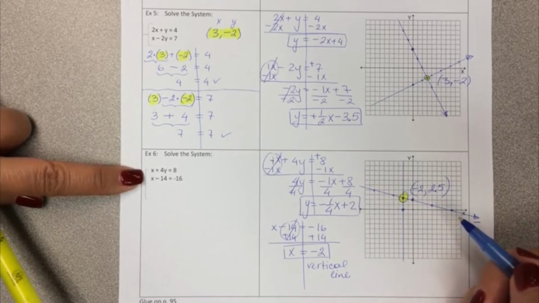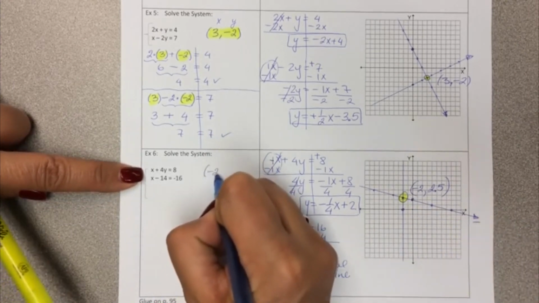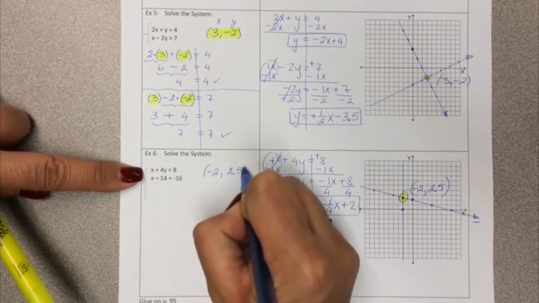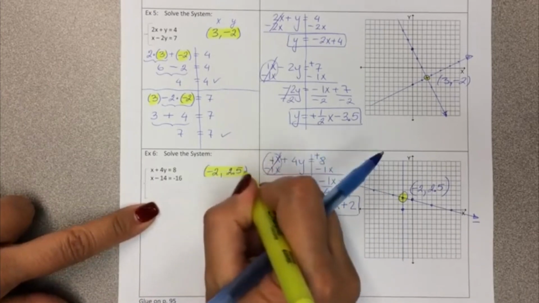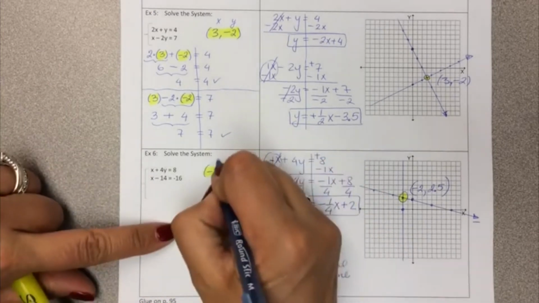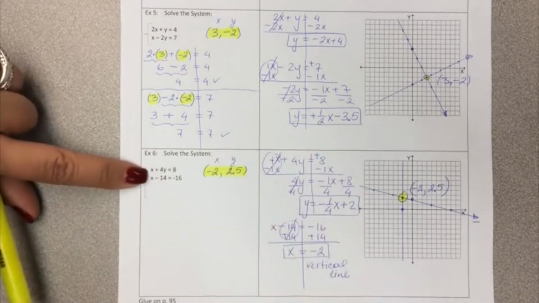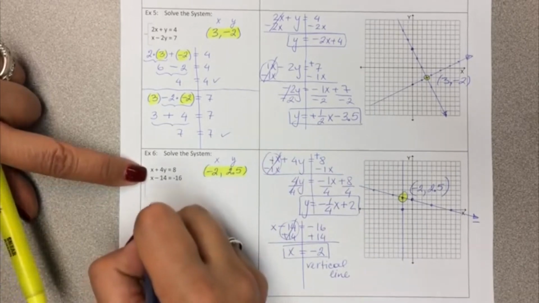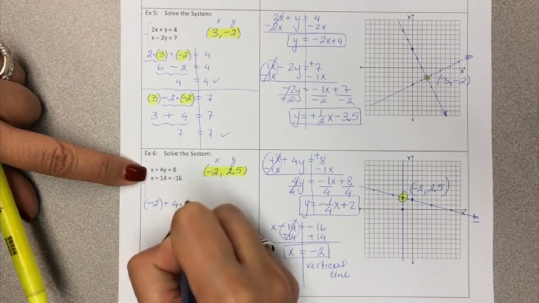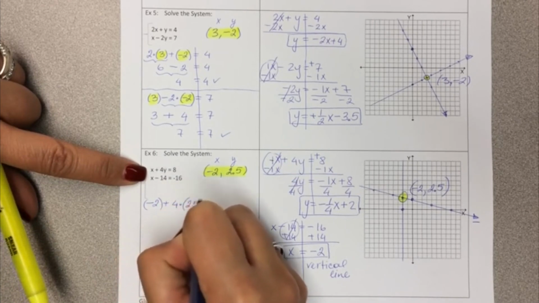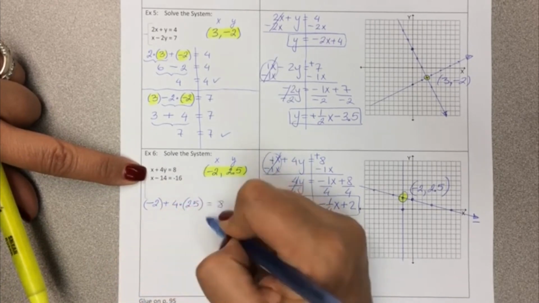Reading this solution needs to be really carefully done, and you check it to make sure that it makes a true statement in both equations. Now let's see here. The solution negative 2, 2.5 is negative 2 for x and 2.5 for y. Let's see if that one works. In the first equation, x is negative 2 plus 4 times 2.5 should equal 8.